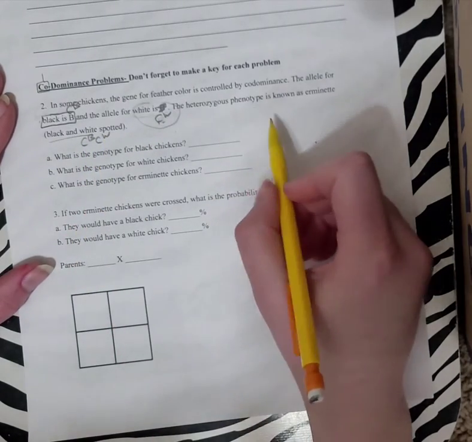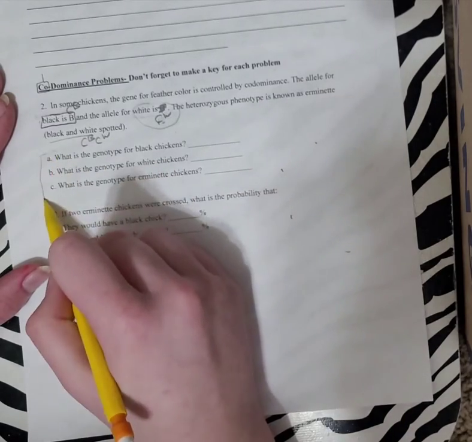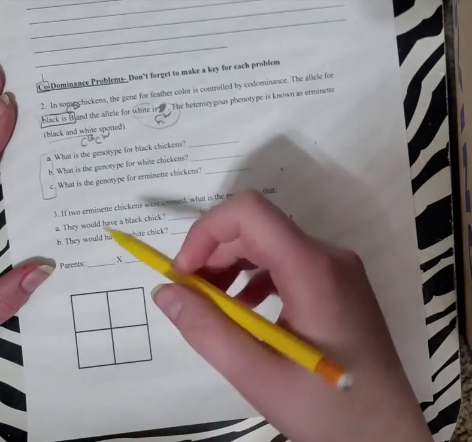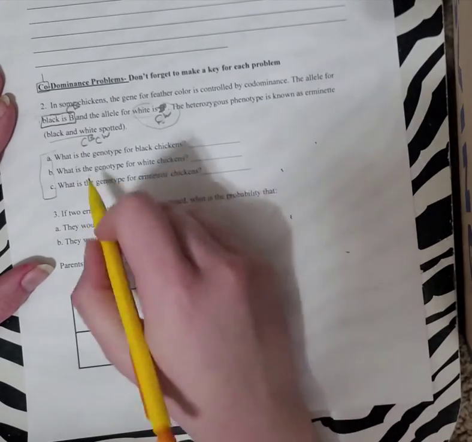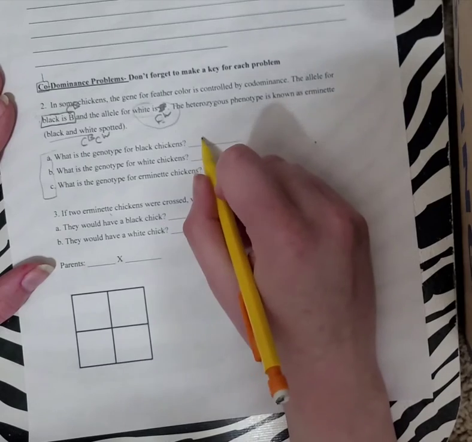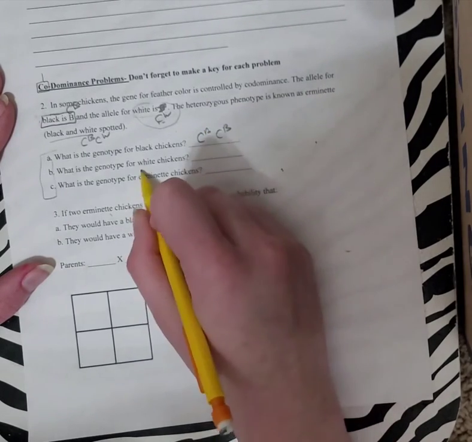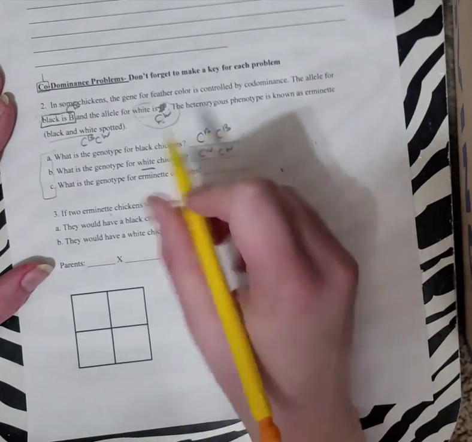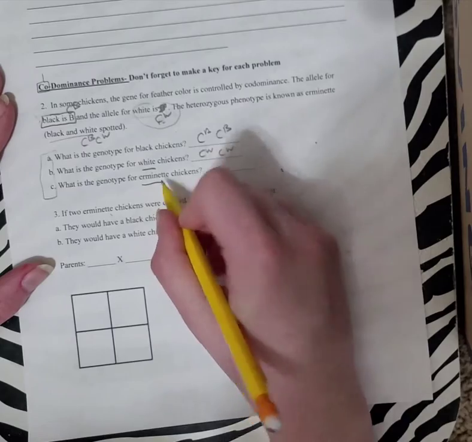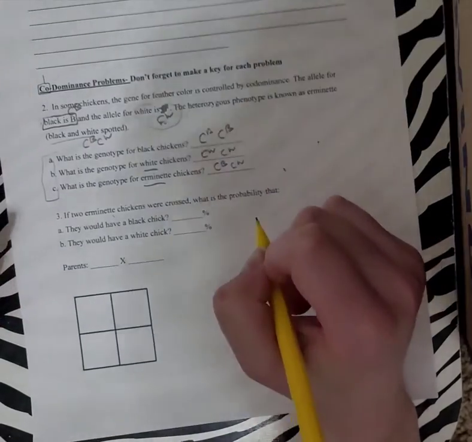In this example, we are going to review genotype real quick, and then we're going to cross two black and white chickens. What is the genotype for black chickens? That is going to be CB, CB. White chickens will be CW, CW, because they only have one color shown. And then the black and white chickens will be CB, CW. You can do CW, CB.